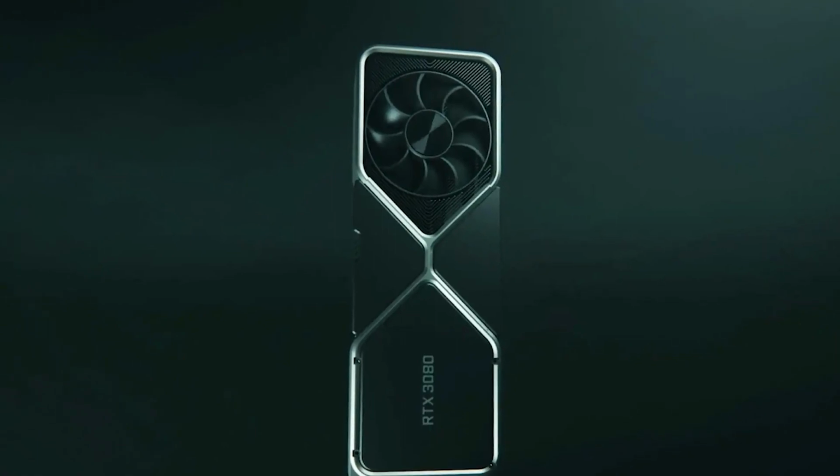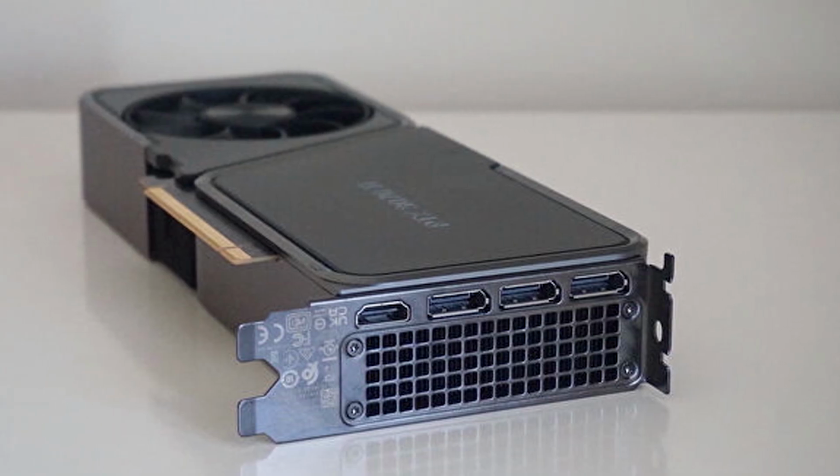The 3080 is our flagship of the generation, as the 3090 is too expensive and way more than most of us need.